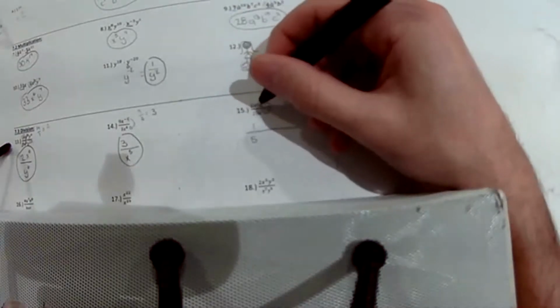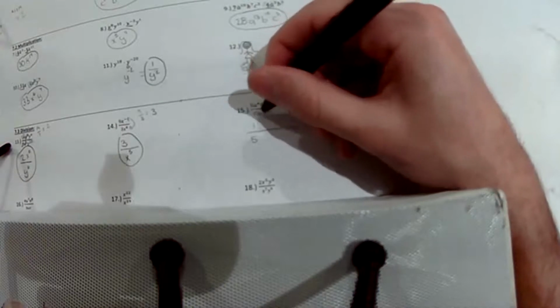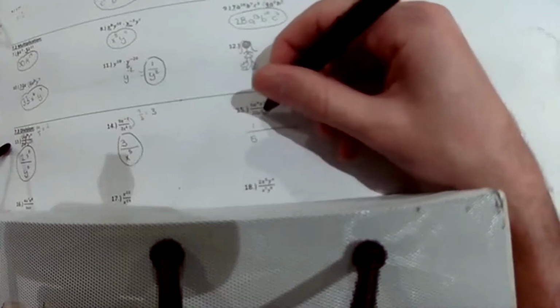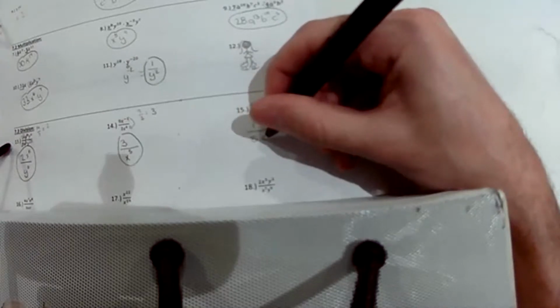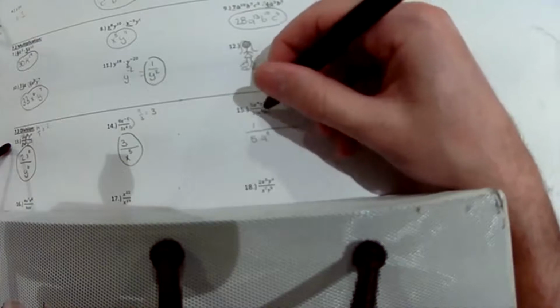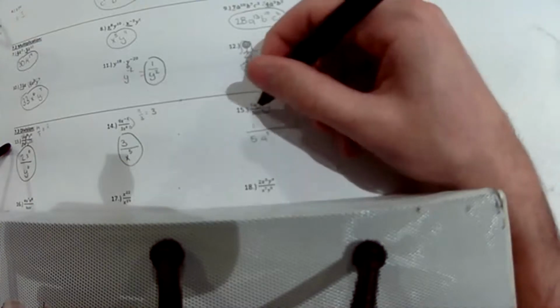All right, then you deal with the letters or the variables. a to the 4th over a to the 9th. You subtract these. 9 minus 4 is 5. The bigger number's on the bottom, so that goes a to the 5th. Again, the other way is just to always do top minus bottom. 4 minus 9 is negative 5. Since it was negative, the answer goes on the bottom.